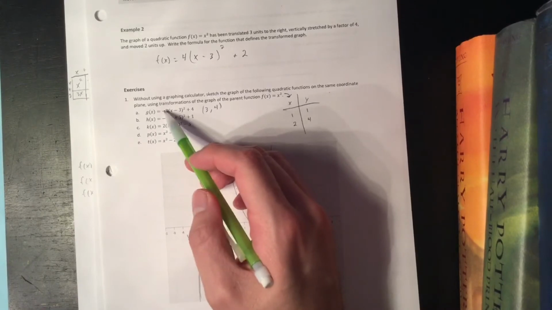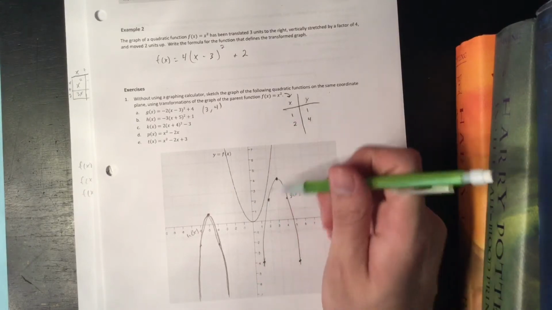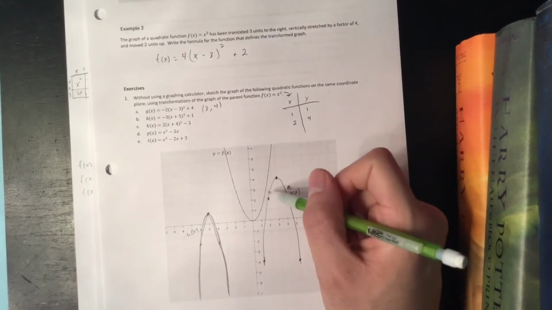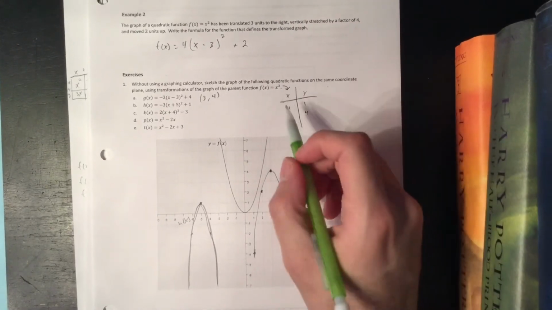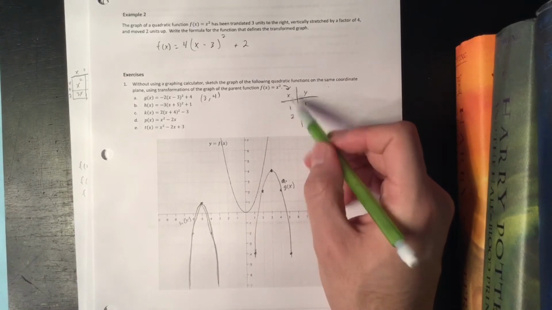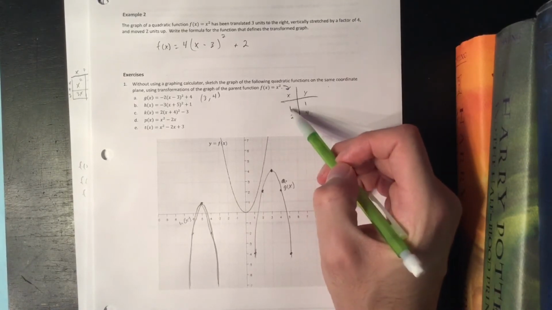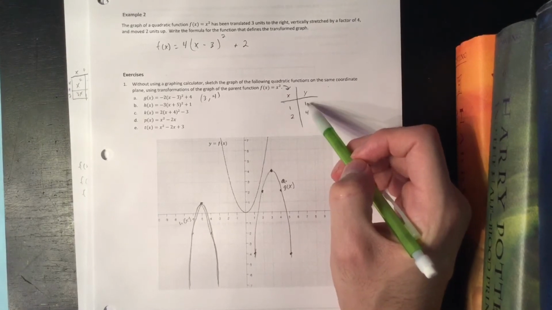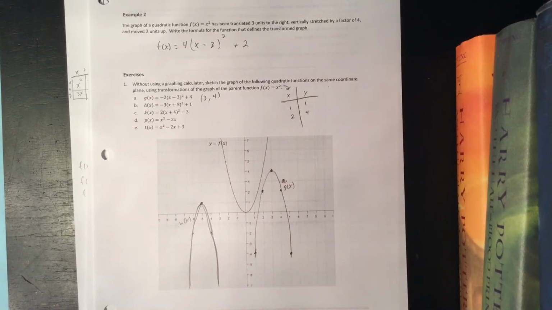Then your scaling factor in the front. Couple things to keep in mind. If it's a negative, then we're flipping it. It's now going to go down. So instead of it opening up, it's going to open down like this one does here. The other thing is you can look at this right here, your 1 and 2 for your x values. And normally if you did x squared, it'd be 1 times 1, so you get 1 as your y value. If you do 2 squared, you'd get 4 as your y value. So you can kind of use that to get a couple points of reference.